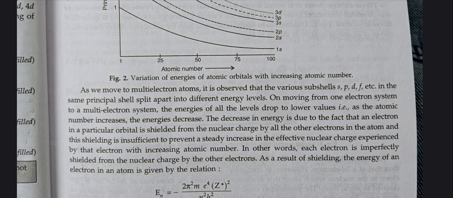The decrease in energy is due to the fact that an electron in a particular orbital is shielded from the nuclear charge by all the other electrons in the atom, and this shielding is insufficient to prevent a steady increase in the effective nuclear charge experienced by that electron with increasing atomic number. In other words, each electron is imperfectly shielded from the nuclear charge by the other electrons.